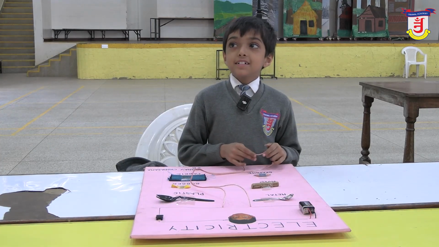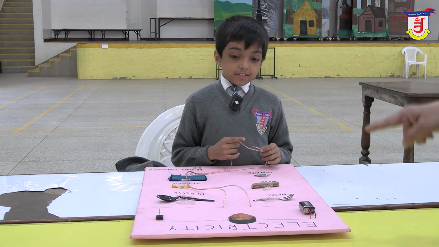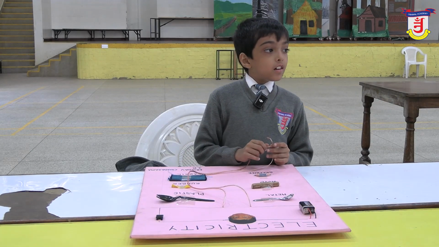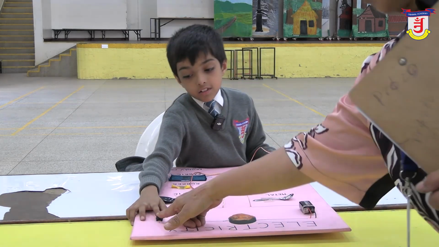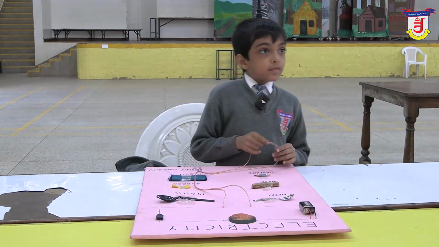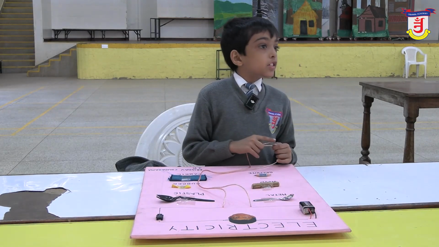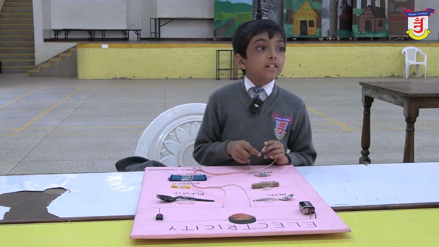Nope. Okay, and then when you were switching on and off, like this switch was off, right? It was not lighting. Why is it so? Because the circuit is not complete.